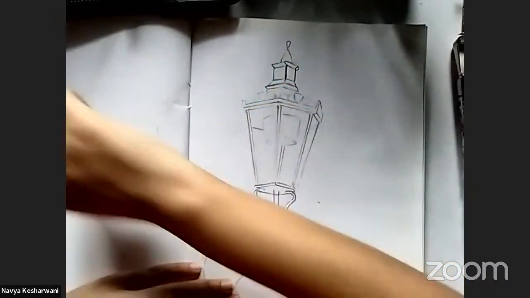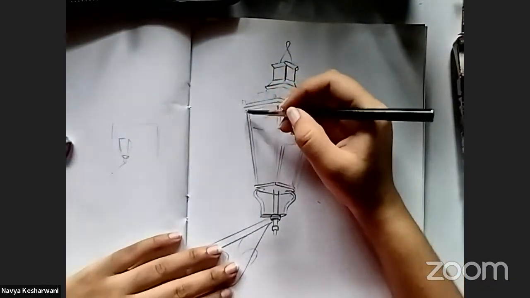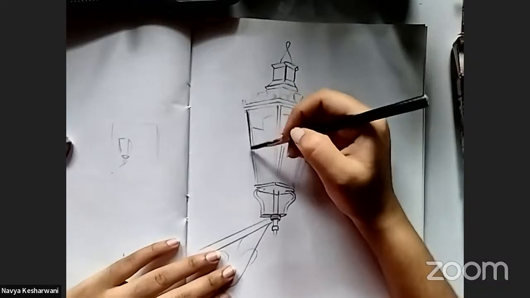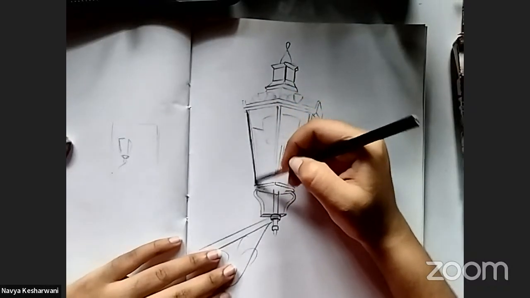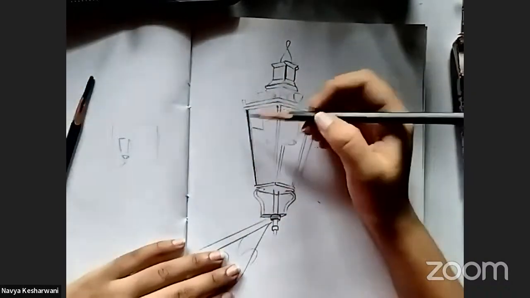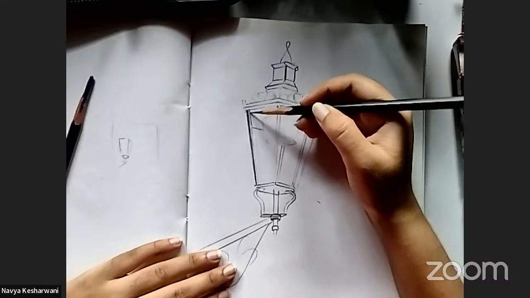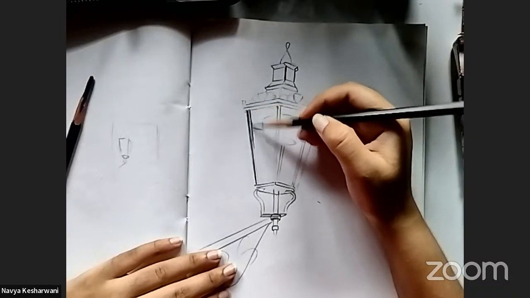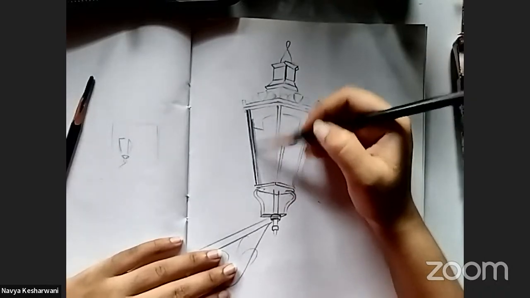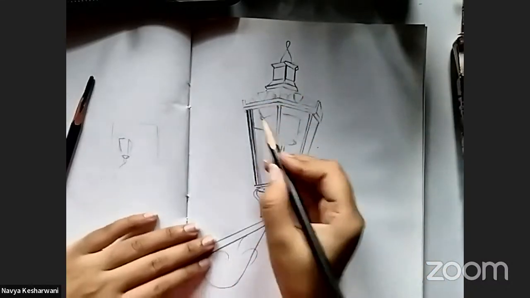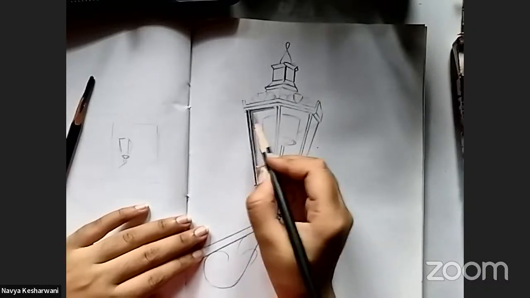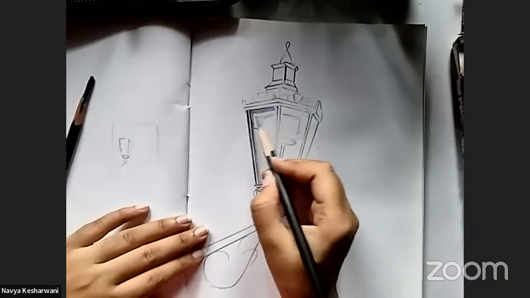Now we will start shading it. Okay, so I'm using 6V here. I will show two tones here. One is the dark tone and the second one is the light tone. I have 2V for that light tone, and for the dark tone I have 6V. Now we start shading it. This is the inside of the lamp, and it is in shadow, but also it is light because the lamp is glowing, right?